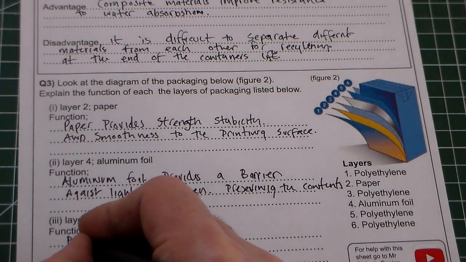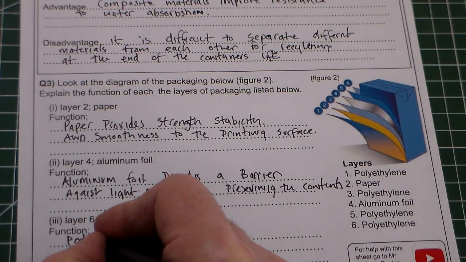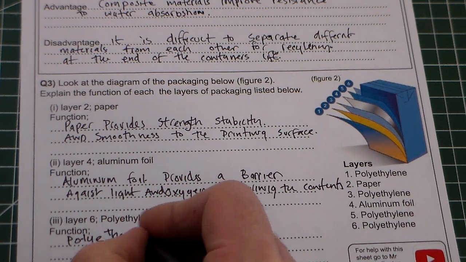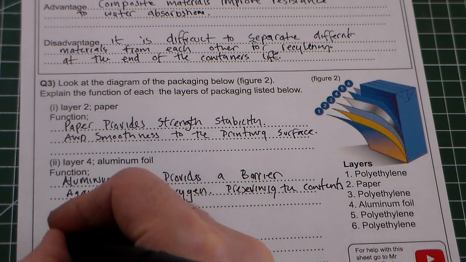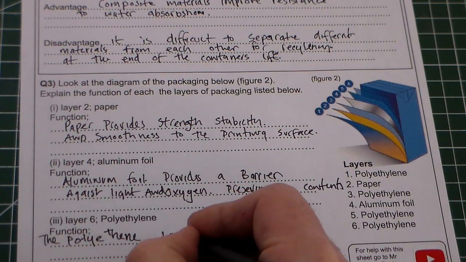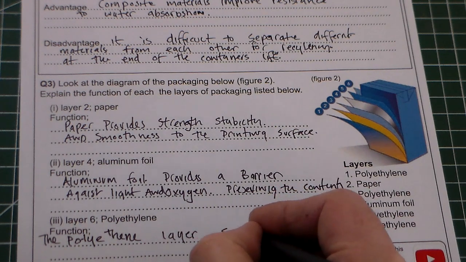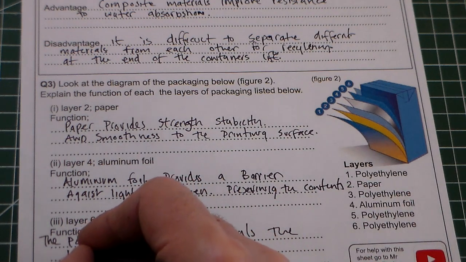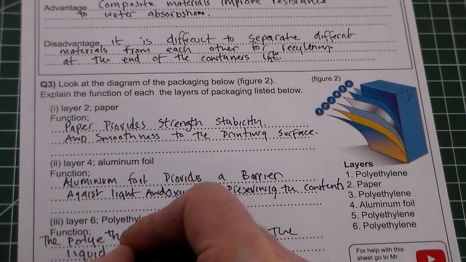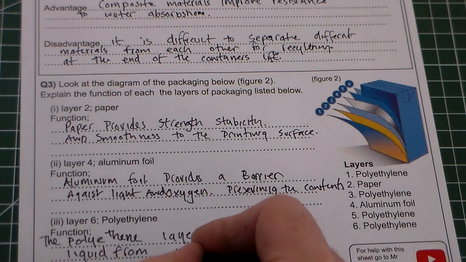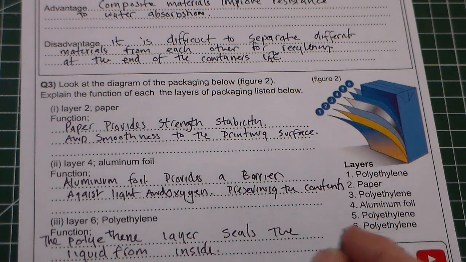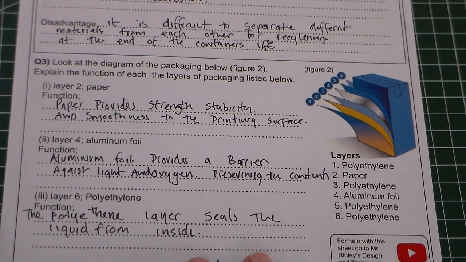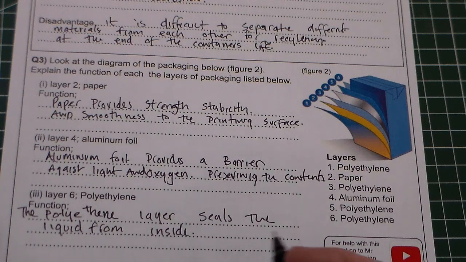So the polythene layer seals the liquid inside. There. Yeah, I think that's all. We could talk about water absorption or something like that.